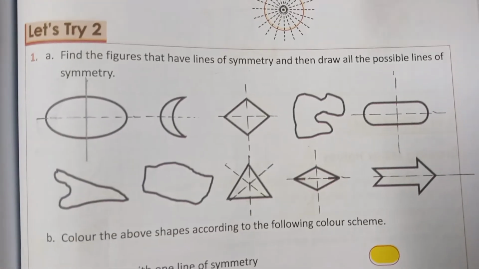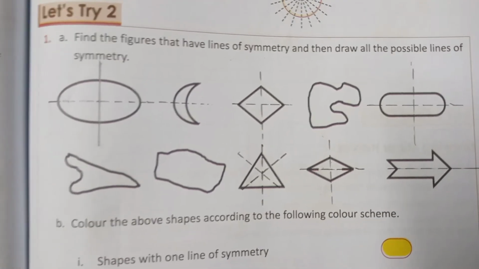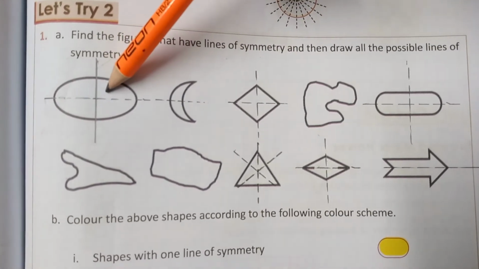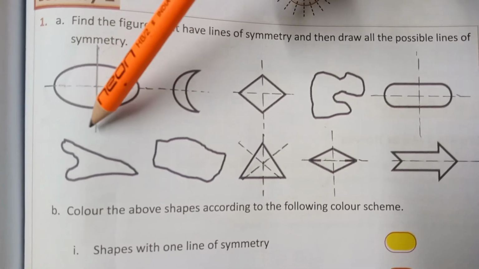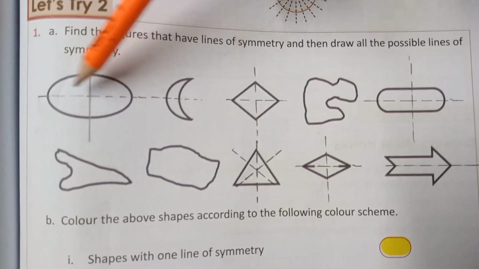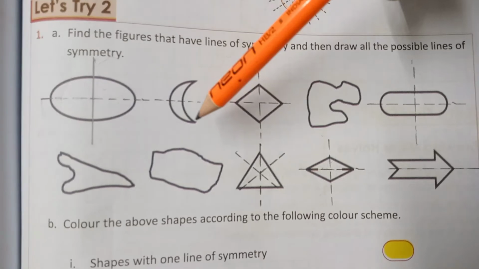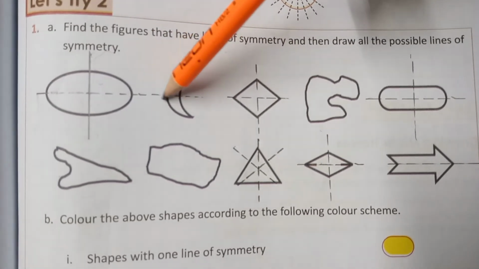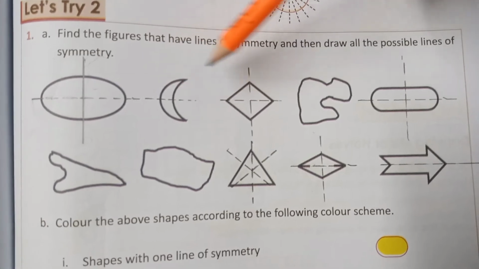And then we have to draw all the possible lines of symmetry for that shape. First is the oval shape. How many lines of symmetry does it have? Two. If you divide this oval from here, you get two similar parts. You can divide it from here also. This half moon also has a line of symmetry, only 1.